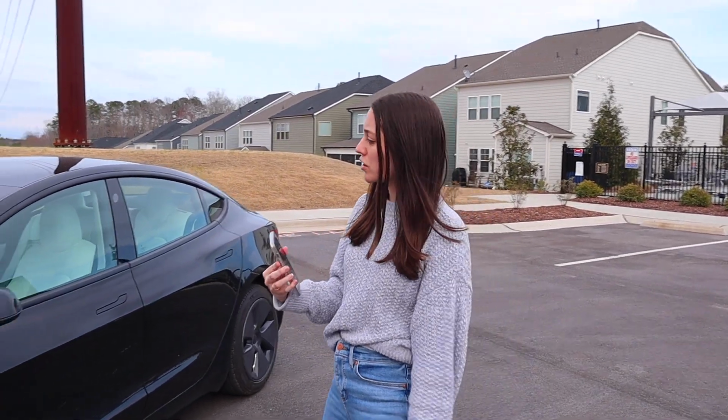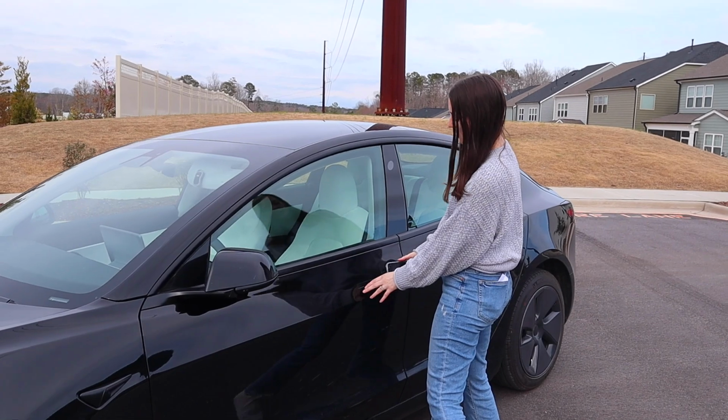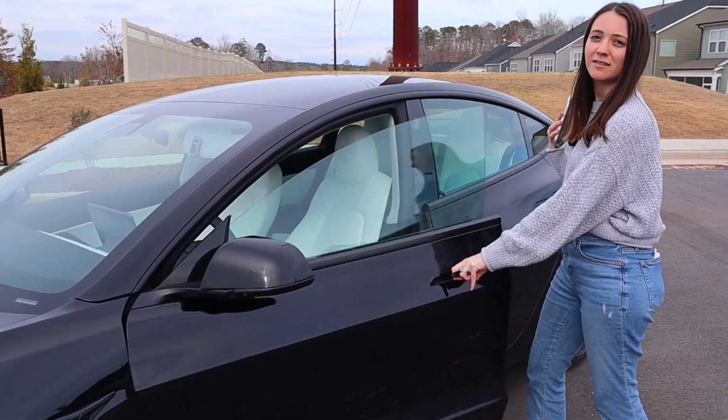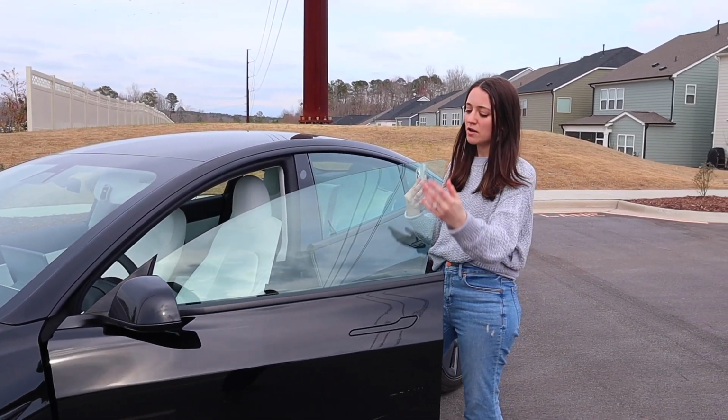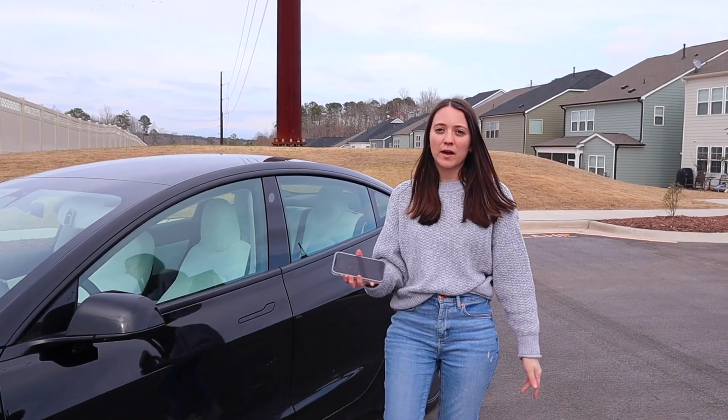So the app actually acts like your car key. So as I approach the car, it will become unlocked. Just like that. And then once I close it and walk away from a certain distance, it will actually lock the car as well.